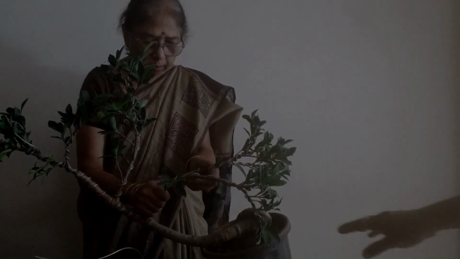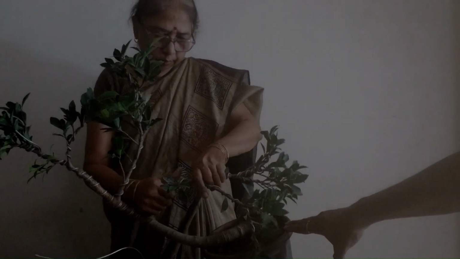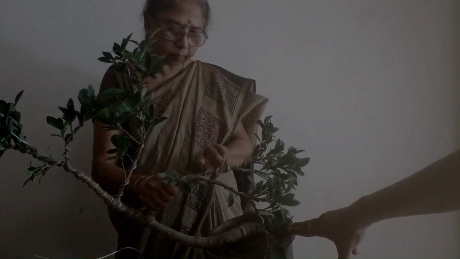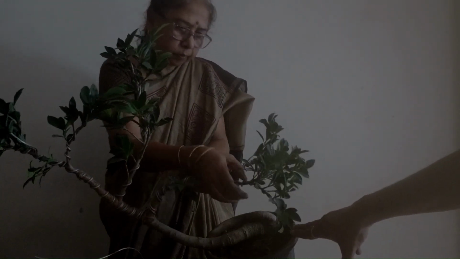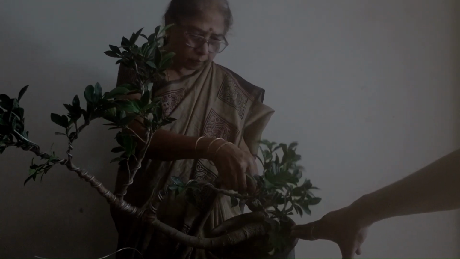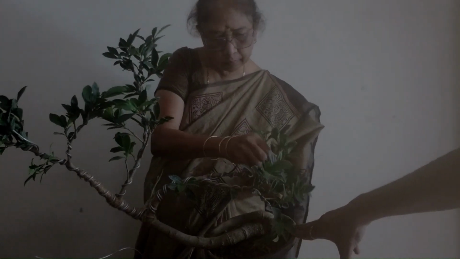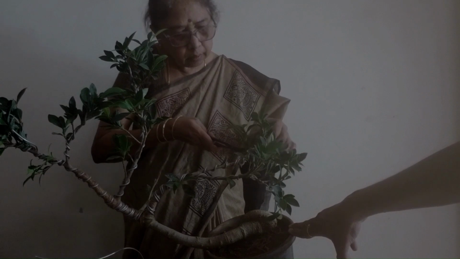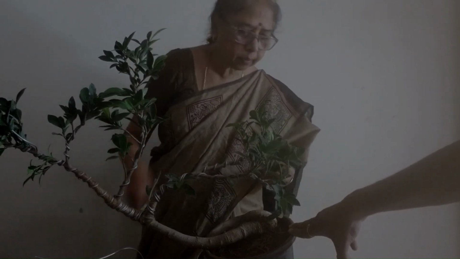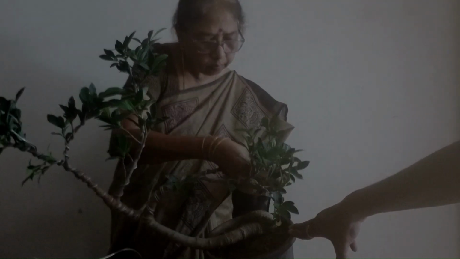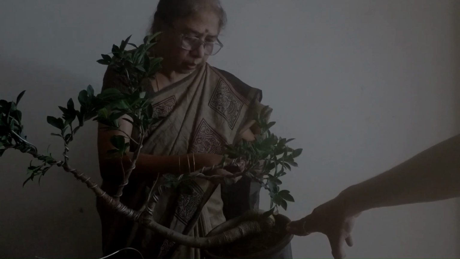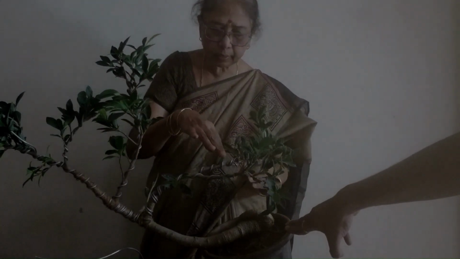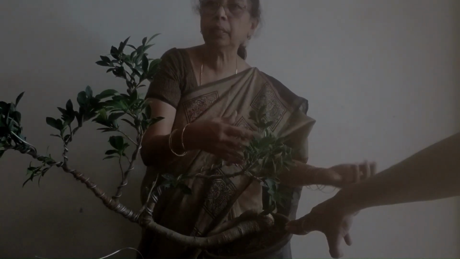Like this. So we have to do this one. There are many branches here. With fewer branches, there will be more space for new growth.